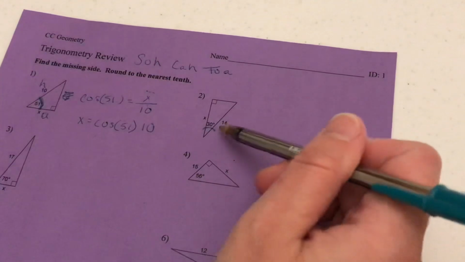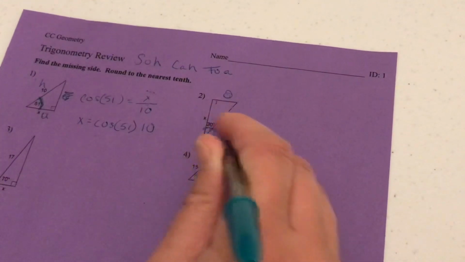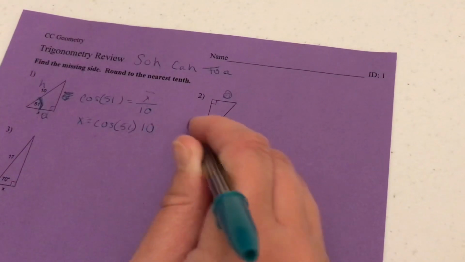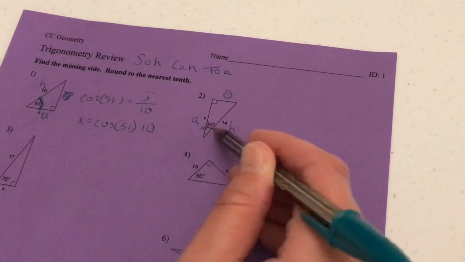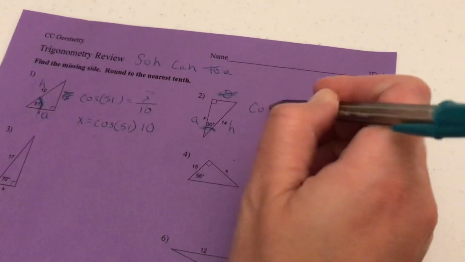Again, I start at my reference angle. Opposite that. Hypotenuse is opposite the right angle, and adjacent is the other one that touches the angle. So this again is a cosine, just happens to be.